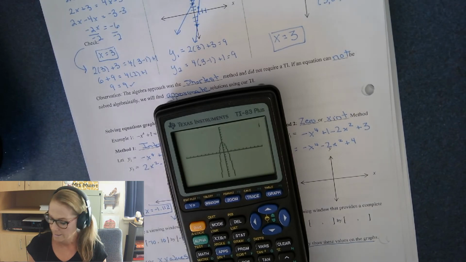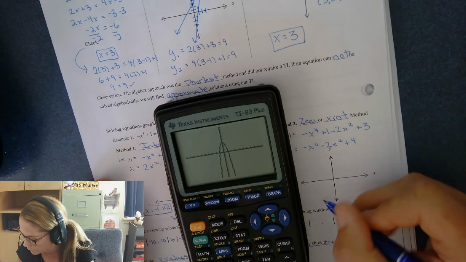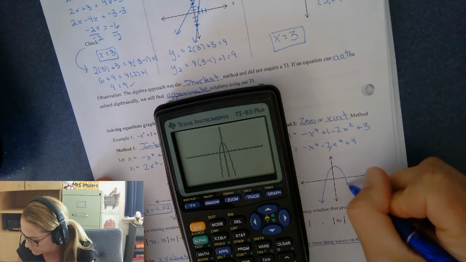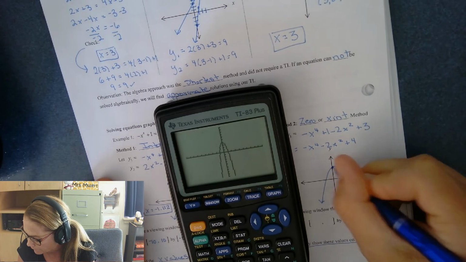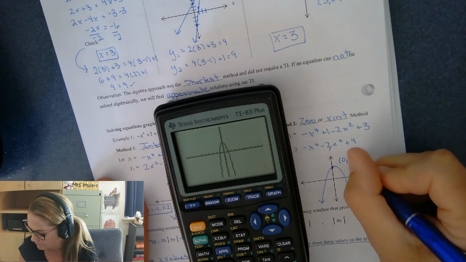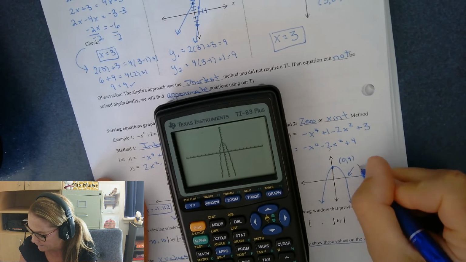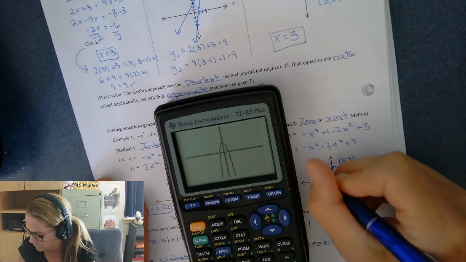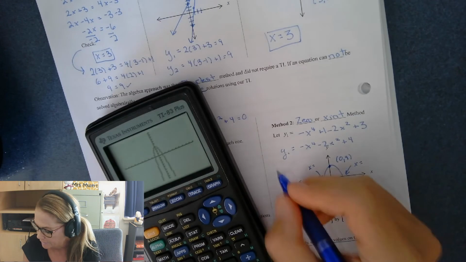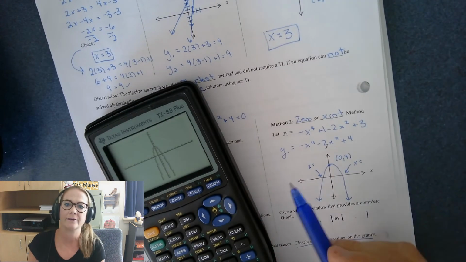Okay, so there we go. I'll just do a really nice little rough sketch here. That is 0, 4. So we're looking for this x value, and this x value is where we would be zeroed out. Zeroed out is where you cross the x-axis.